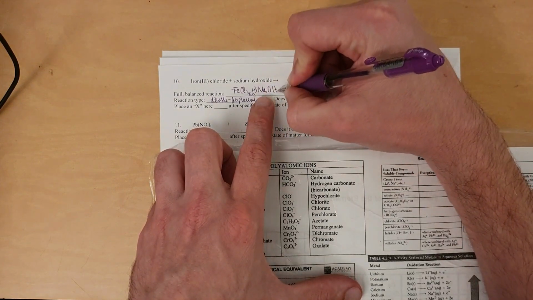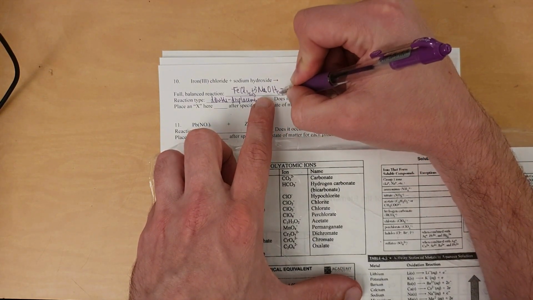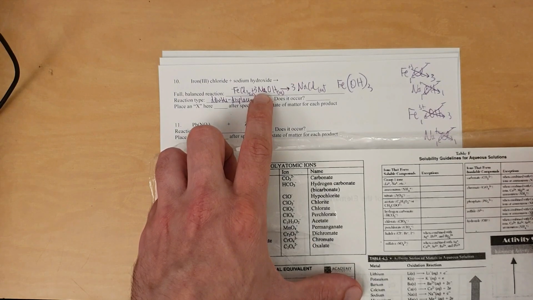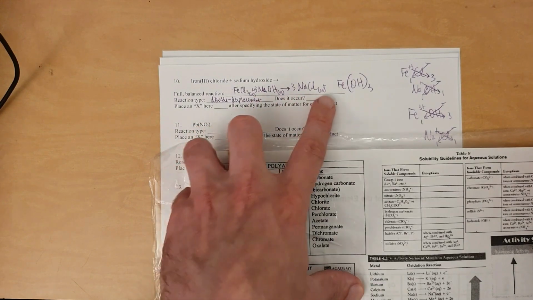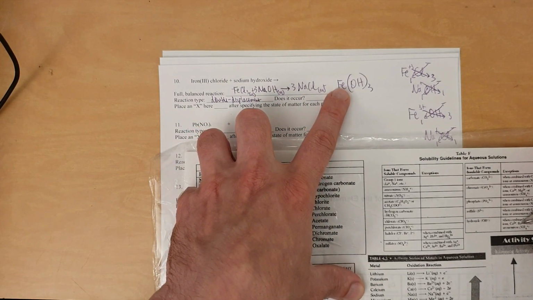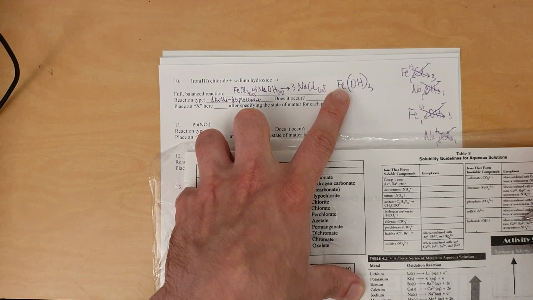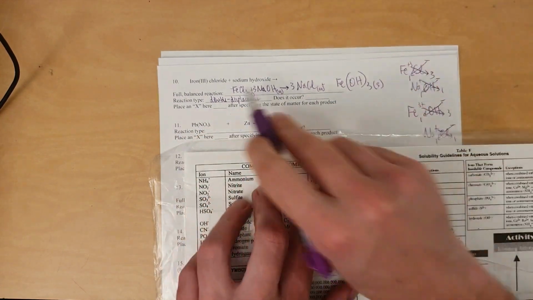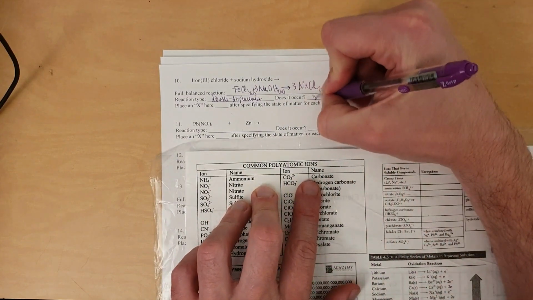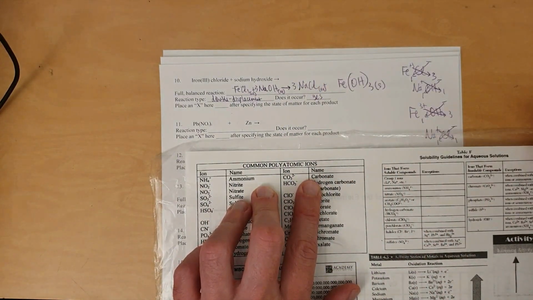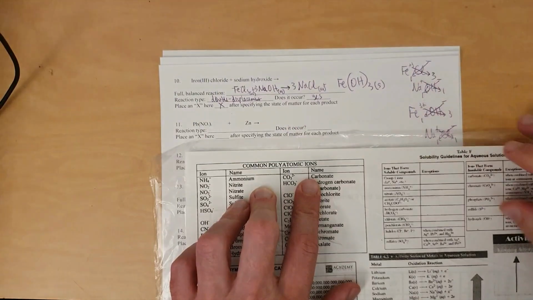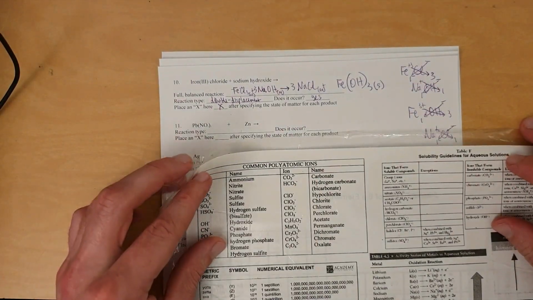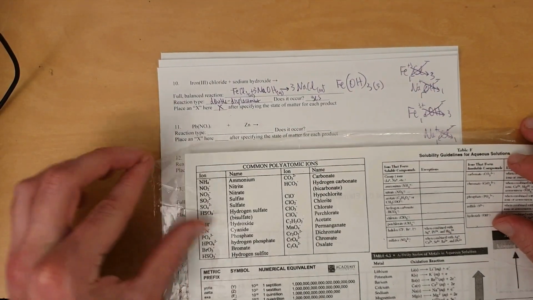So this is group 1, so that means this is aqueous because sodium's an exception, it's a group 1. And then what about iron? Is iron an exception? No, it's not, which means the general rule applies, which means this is solid. So we have something that isn't aqueous, therefore yes, it occurs. And we have successfully specified the state of each thing.